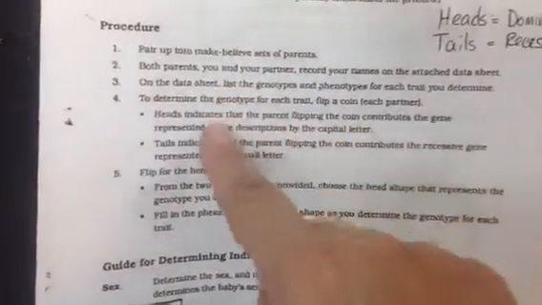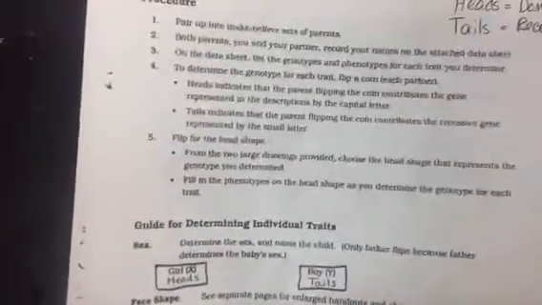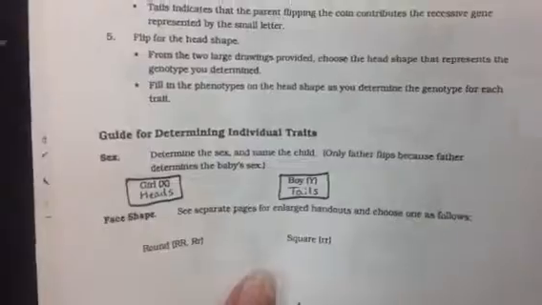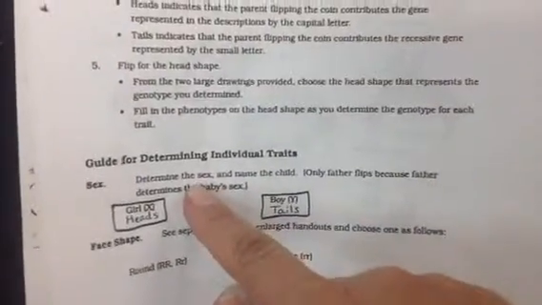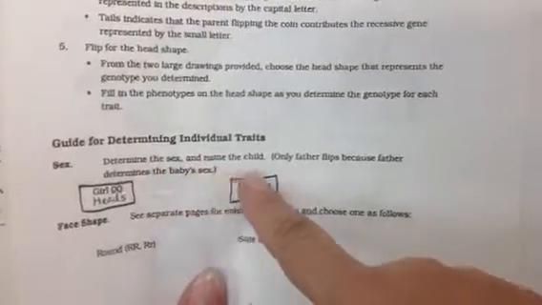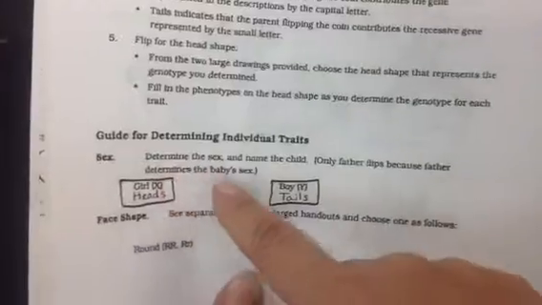Okay, the first thing it says you're going to do is flip for the head trait, the head shape. But actually, that's not accurate, is it? It looks like we're going to flip for sex first. Sex means whether your baby is going to be a boy or a girl, or your kid. I guess it's really a kid, not a baby. Determine the sex and the name of the child. Only the father flips the coin because the father determines the baby's sex.